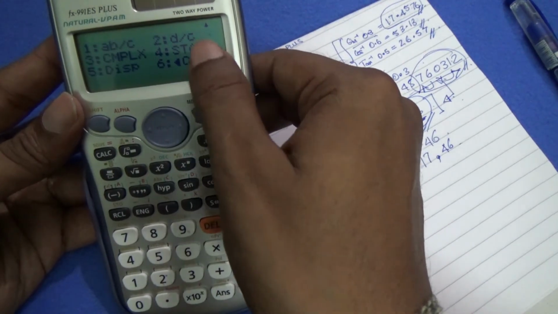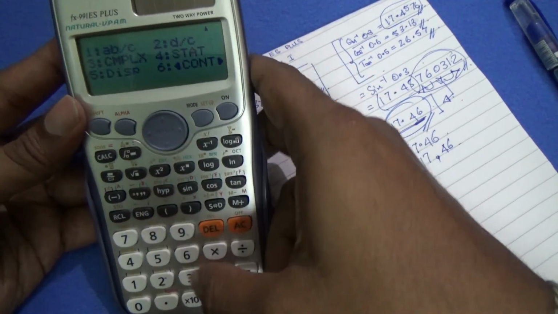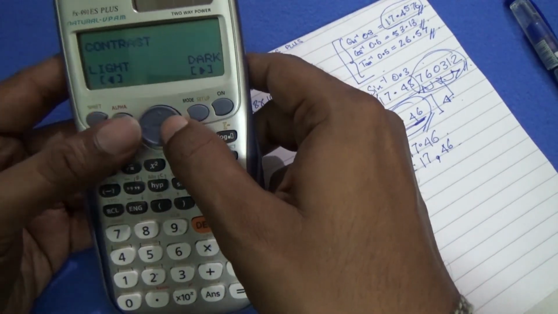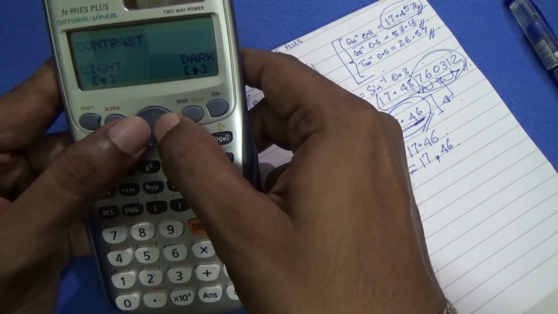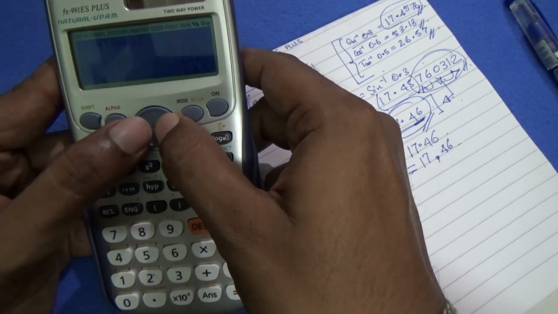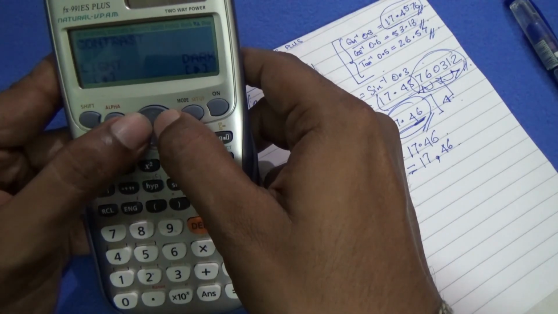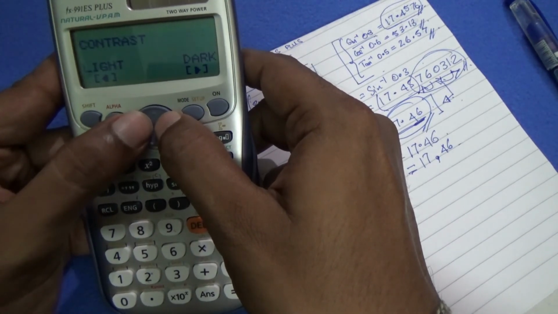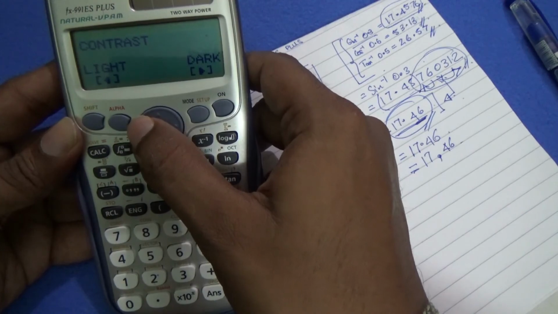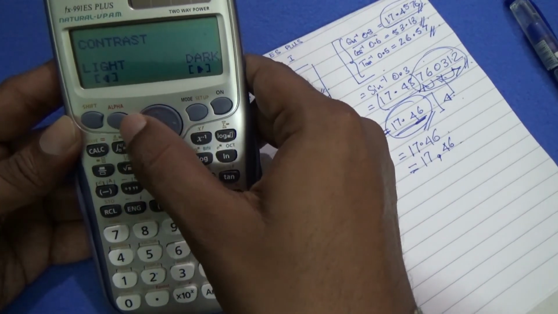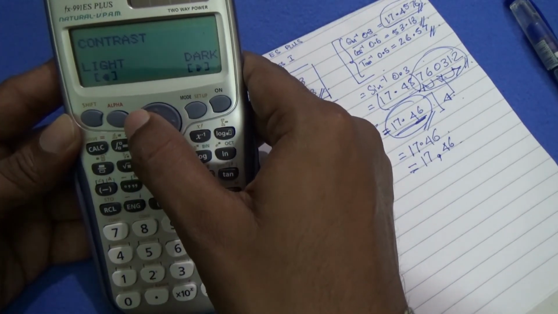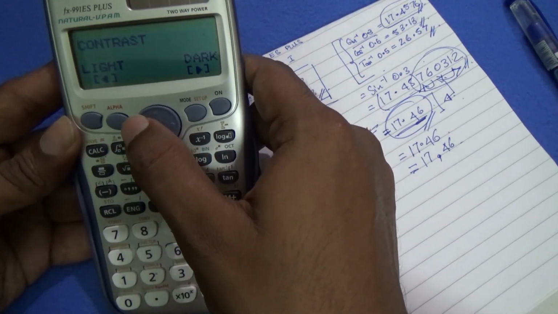Another function is your contrast. So if you press 6, I can adjust the darkness. So I can make this more darker, as you can see, and I can make it more lighter. So I can select the contrast option from the calculator and make the screen or the LCD more darker or lighter in nature.